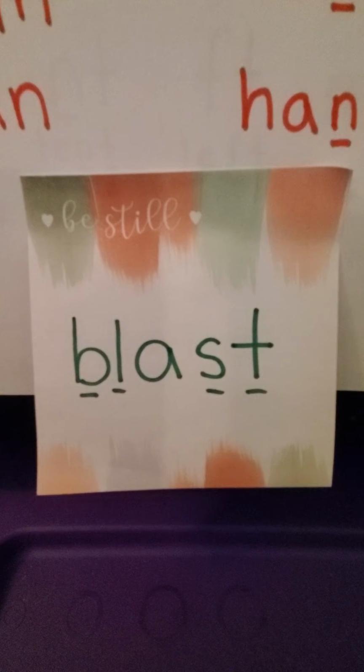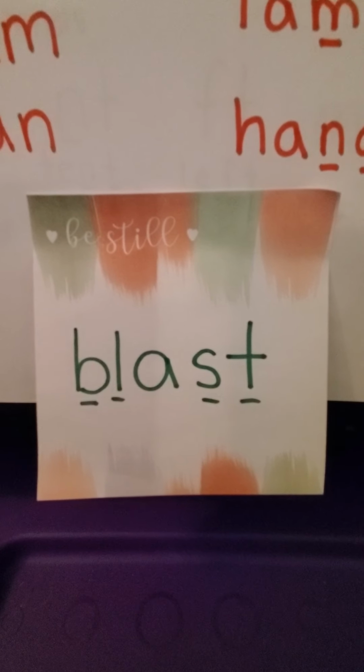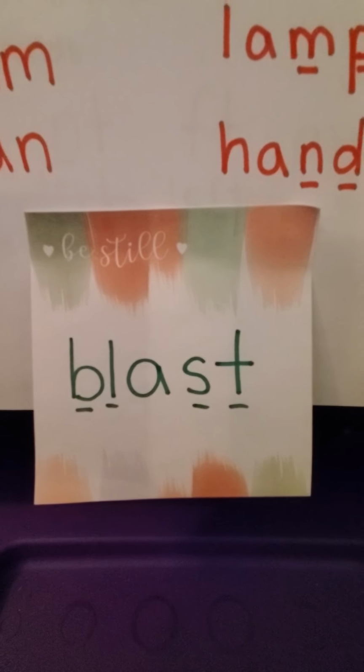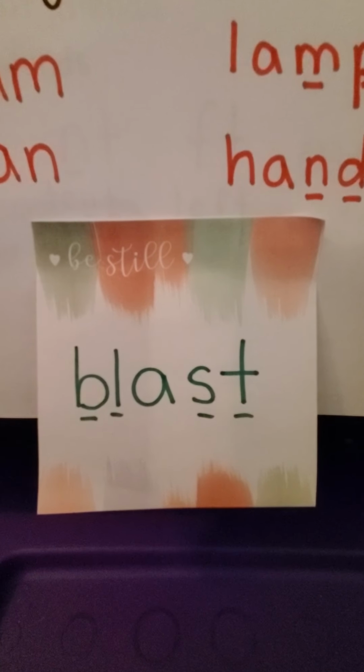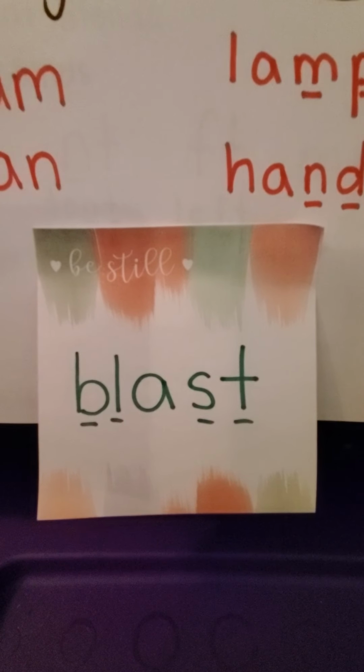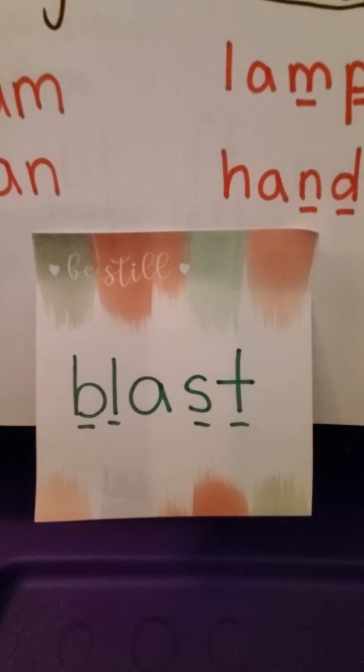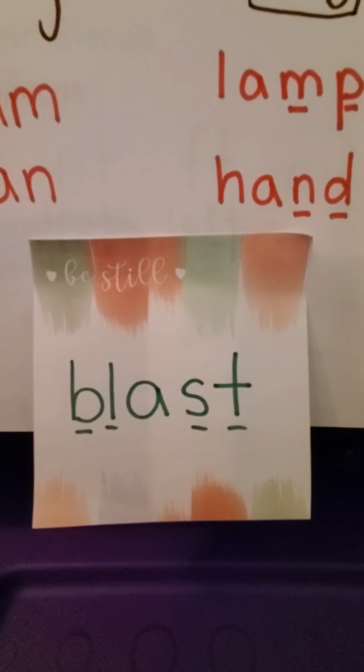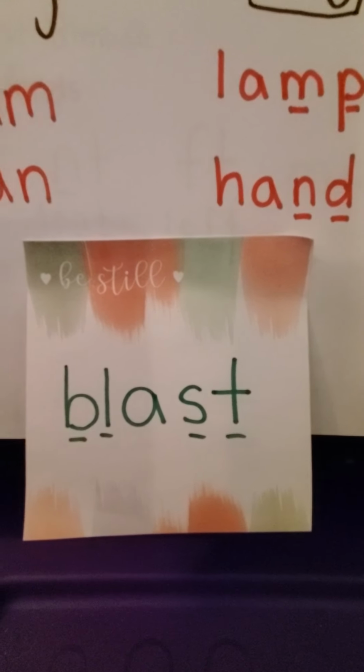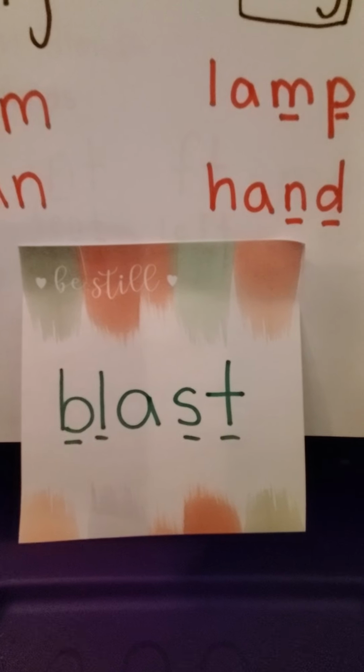Then I added this one down here. This is what you do if you have a word with a beginning blend and an ending blend. You underline the two letters separately in the beginning, and you underline the two letters separately at the end. This word is sounded out: blast.